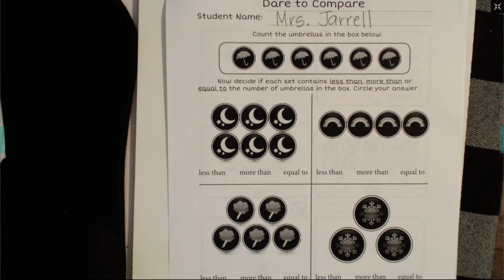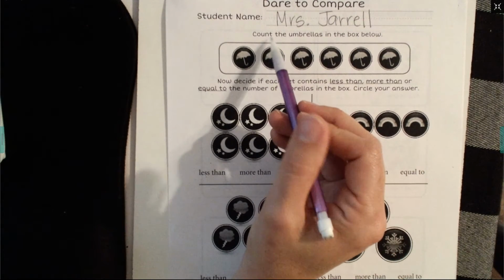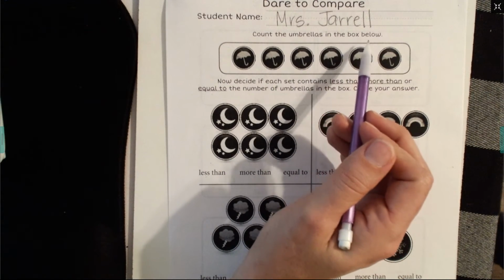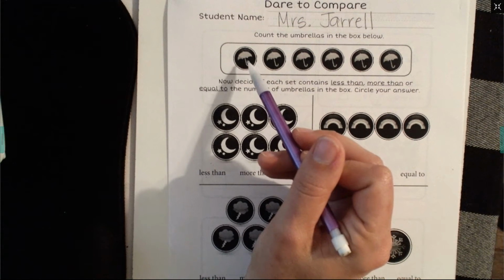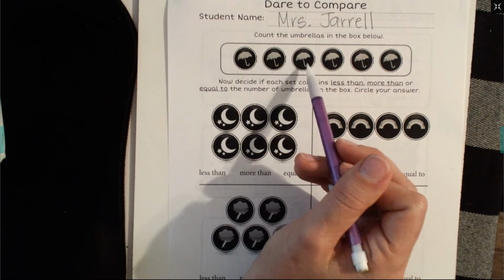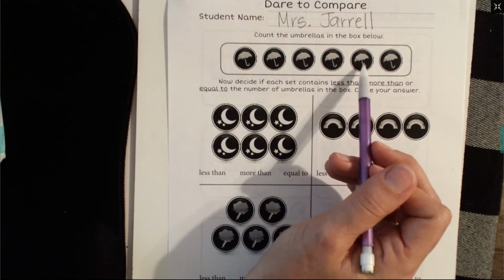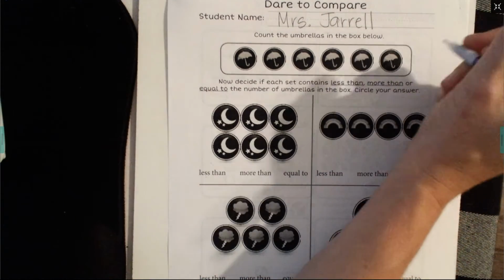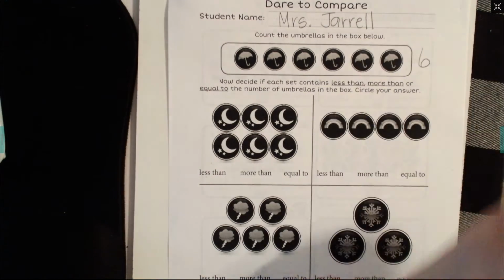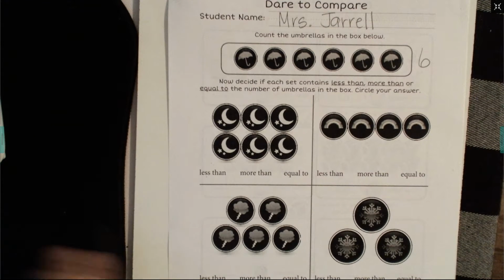Whenever we compare, we are looking at two or more groups or sets. Our directions say count the umbrellas in the box below. So let's count our umbrellas. 1, 2, 3, 4, 5, 6. So I'm going to write my number 6 right over here so I don't forget it.